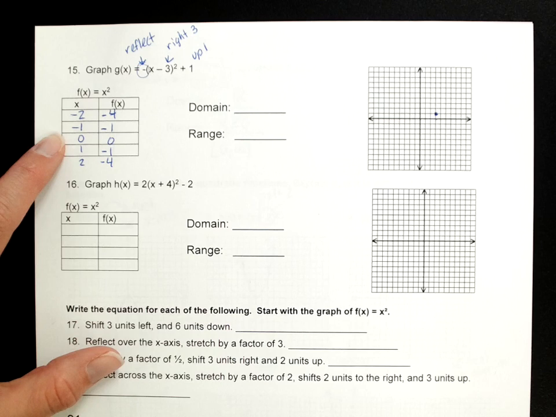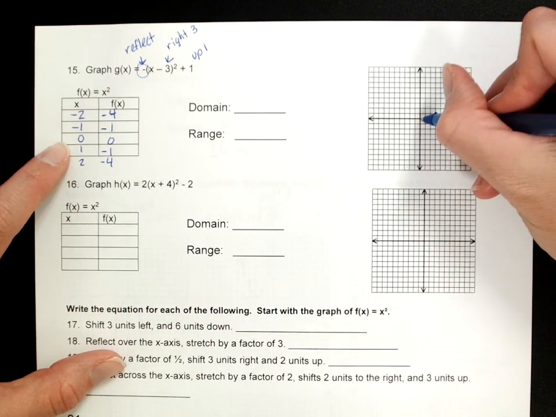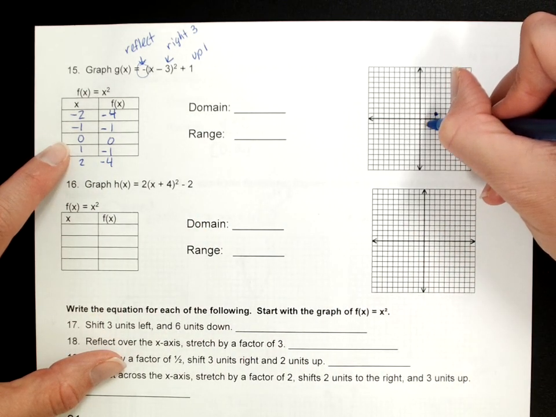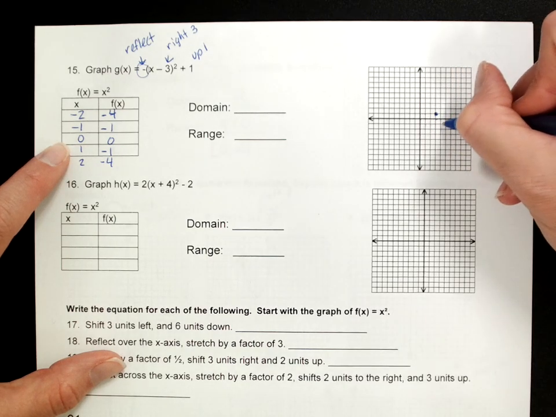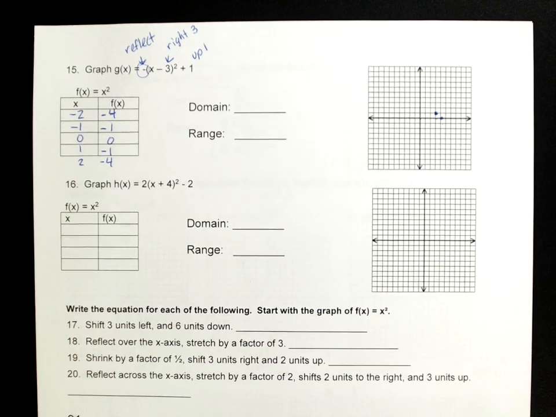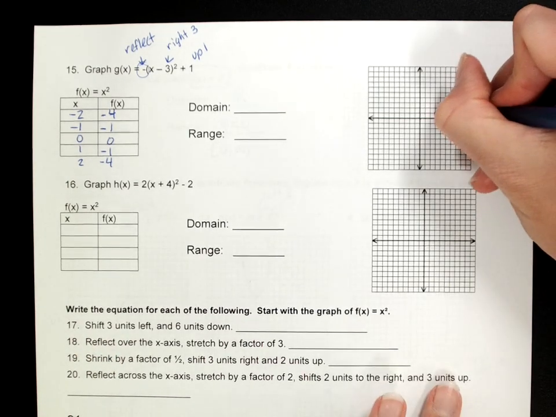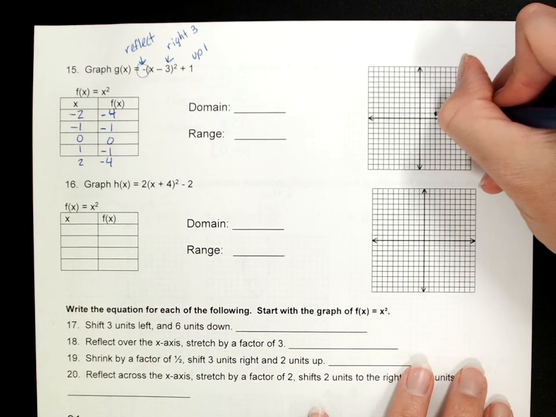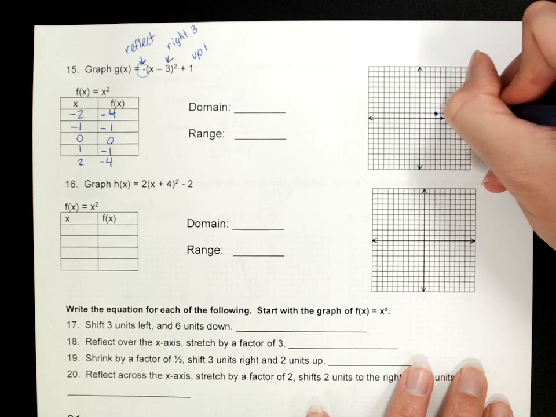From there, there are a couple of ways to think about this. You could look at each point individually. My next point is usually 1, 1, but it's been reflected, and then I'm going to move it right 3 and up 1. Now sometimes that can get a little tedious, so one thing I like to do is call this point my new 0, 0, and then just sketch what I know the parent function looks like from there. So again, if this is 0, 0, usually we'd be at 1, 1, but it is reflected, so it would be right here.